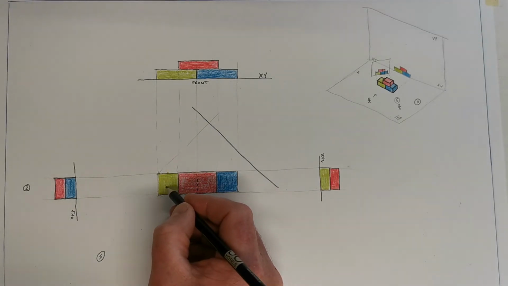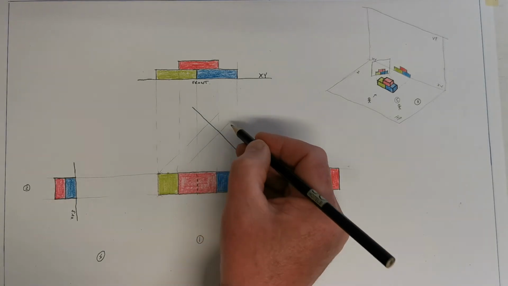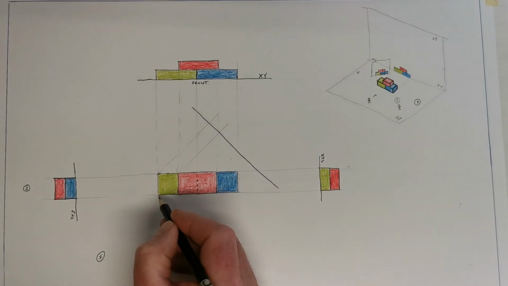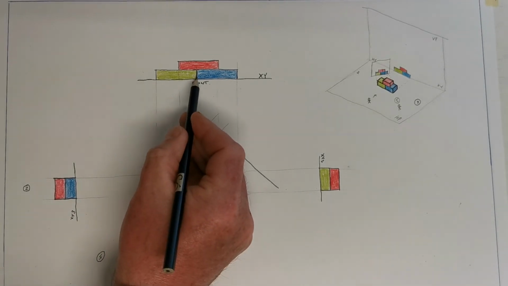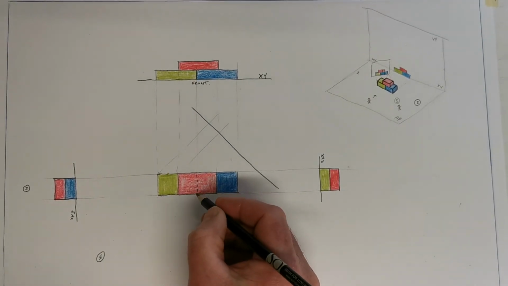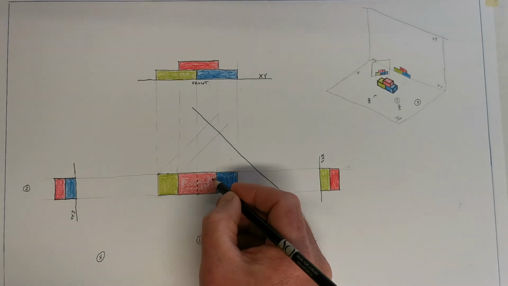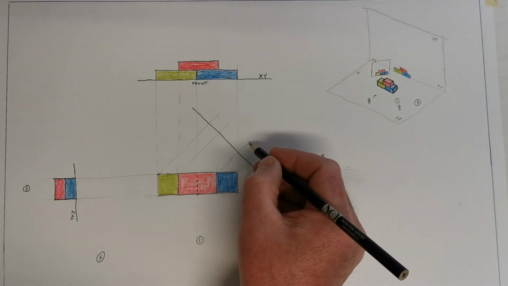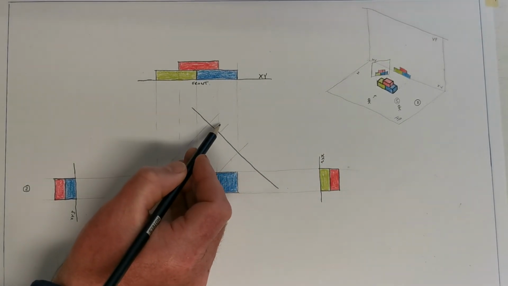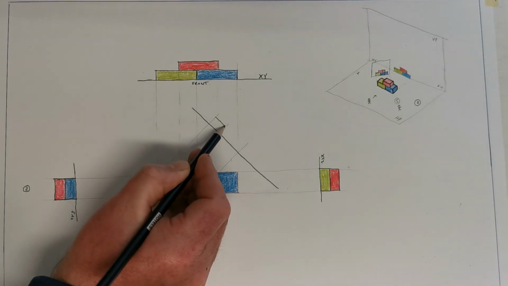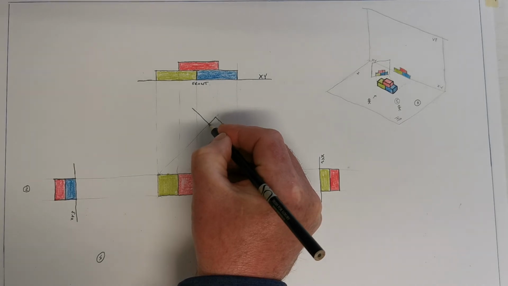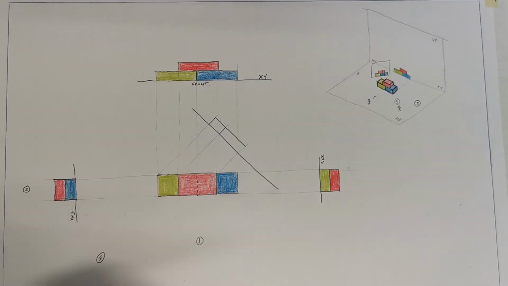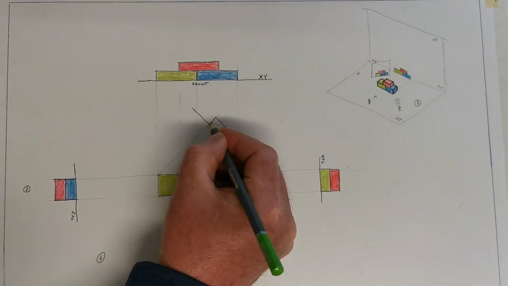So I'm going to bring up. Now the green block ends here. That's important. The green block ends there. So I'm going to build it up slowly now so you can understand where all of this is coming from.